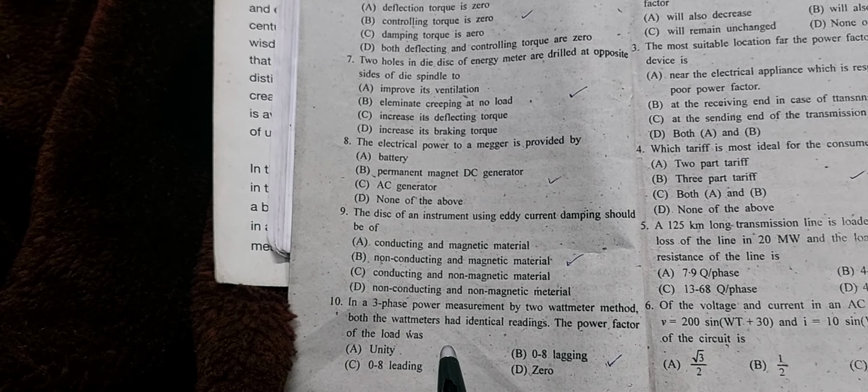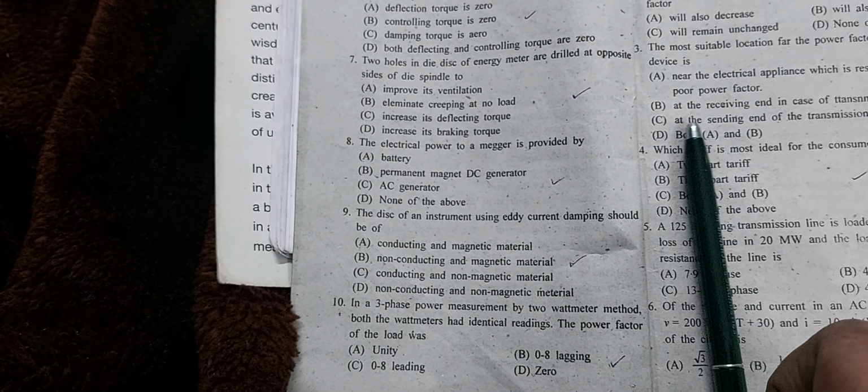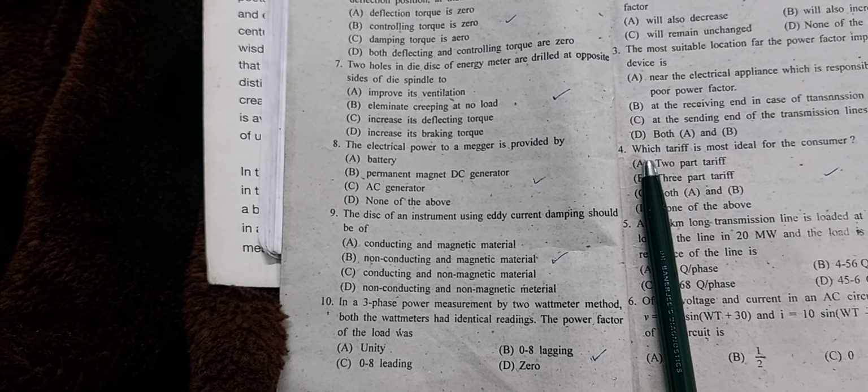That is, when the power factor is lagging. But what will happen if the power factor is leading?